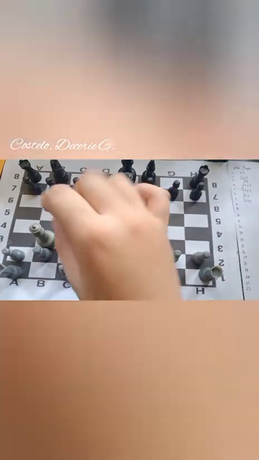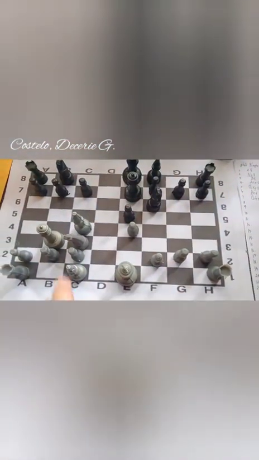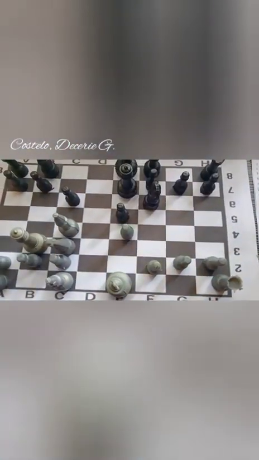Next, we have the white knight moves into rank 3 file C. So we are going to write Nc3 and an exclamation point because it is a good move. Next, we have a black pawn moves to rank 6 file C. So we are going to write c6.